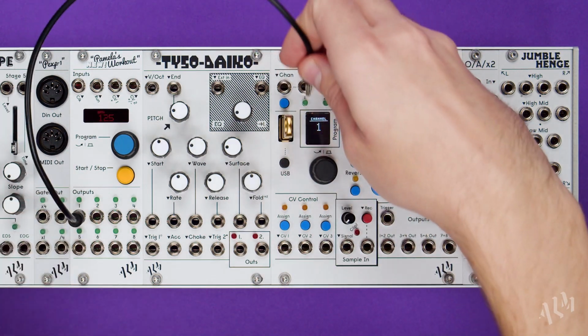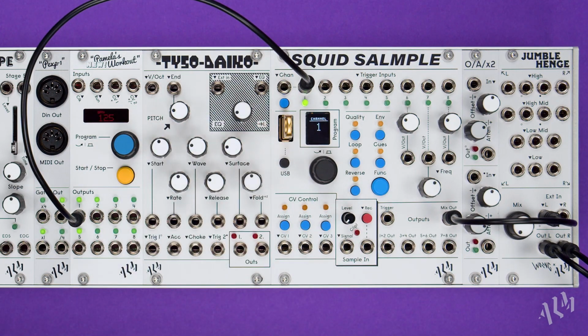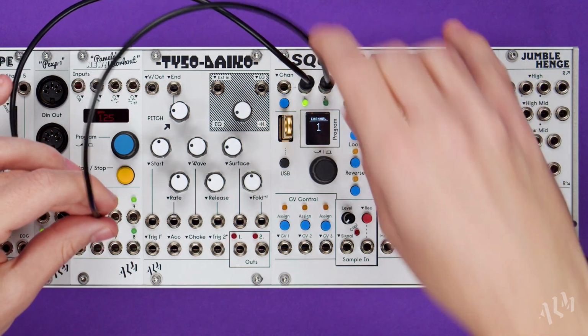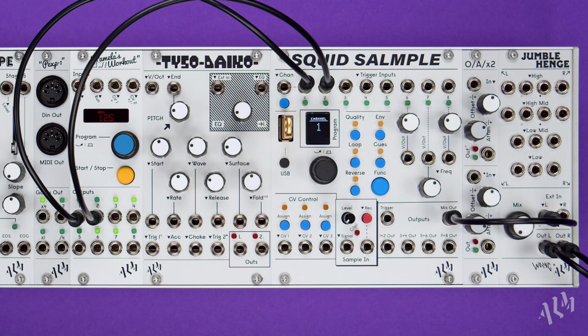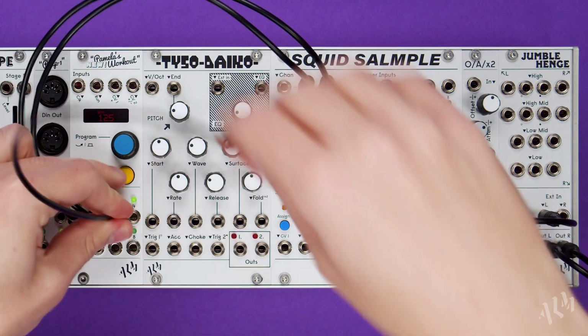In this patch we have designed a full drum kit with the Daiko, pre-sampling 8 different one-shot sounds into the Squid. Let's build up a simple beat using the samples.